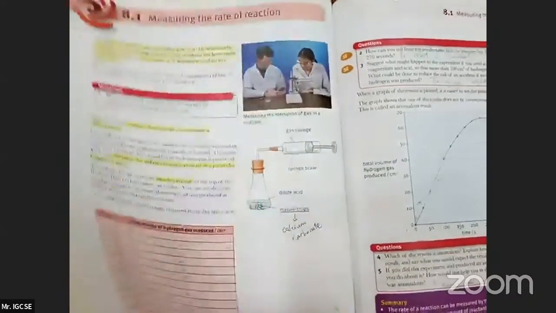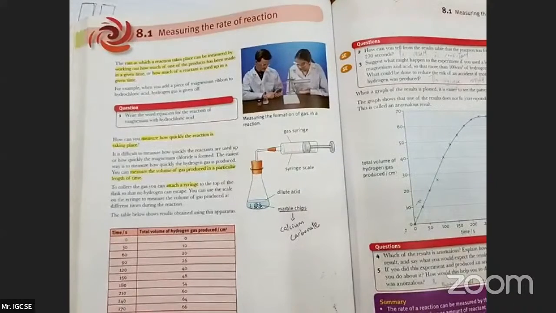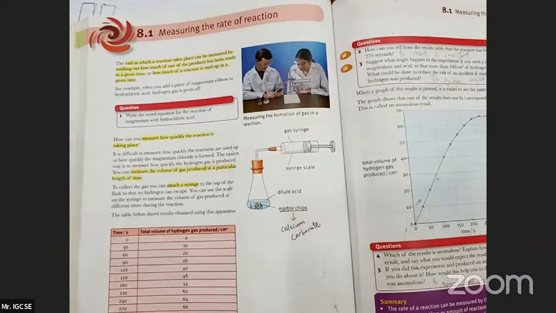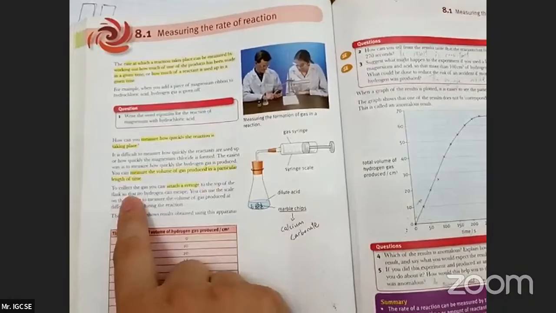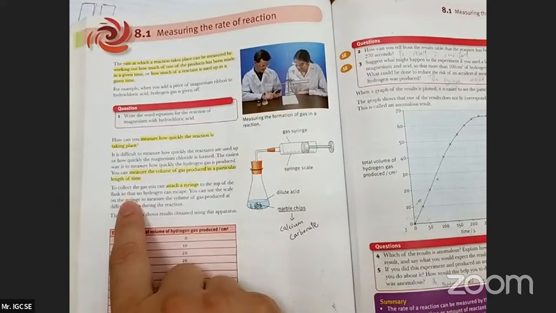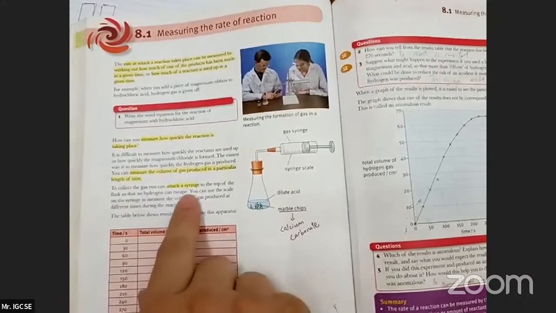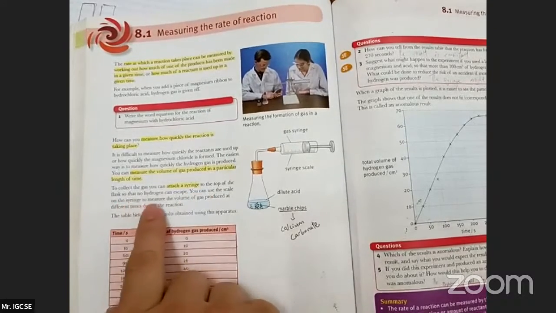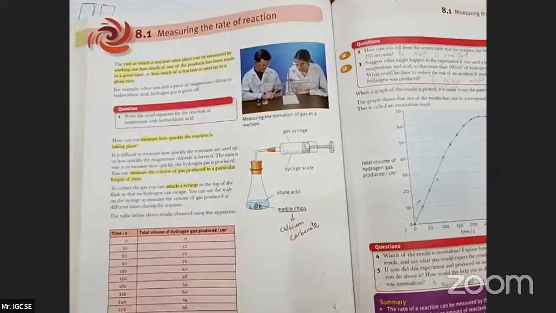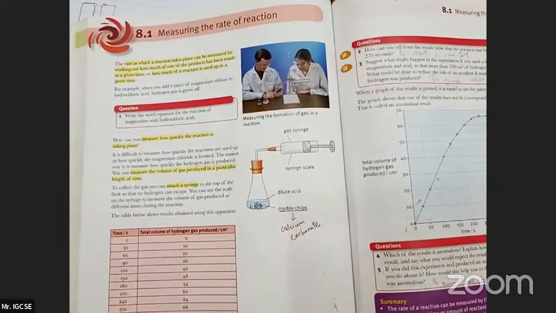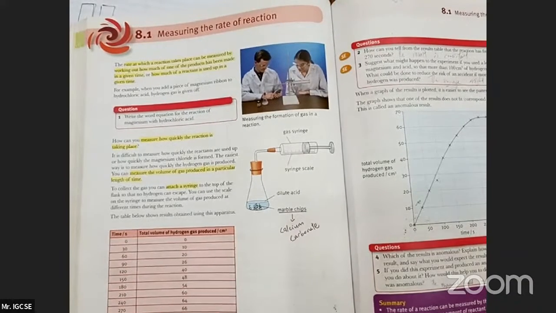So again, you must know that every time we talk about the rate, this is the volume of gas produced in a particular length of time. You need to compare it with the time. To collect the gas, you can attach a syringe to the top of the flask so that no hydrogen can escape. You can also use scales on the syringe to measure the volume of gas produced at different times during the reaction. The table below shows how to attempt this apparatus.